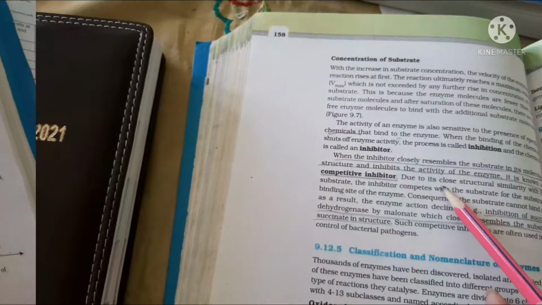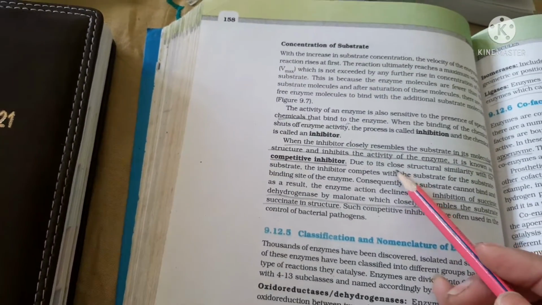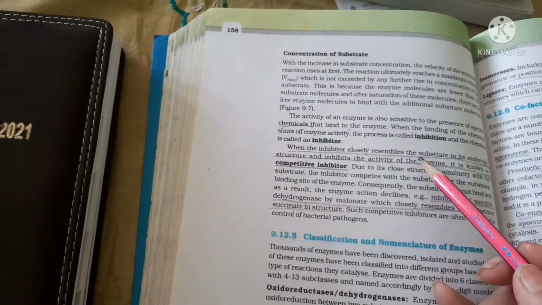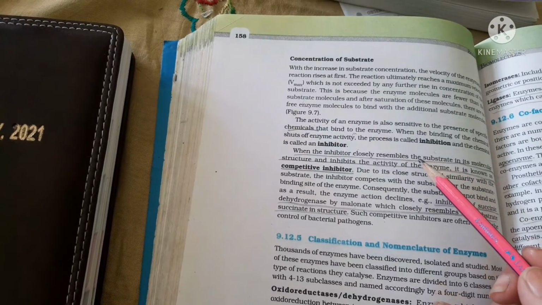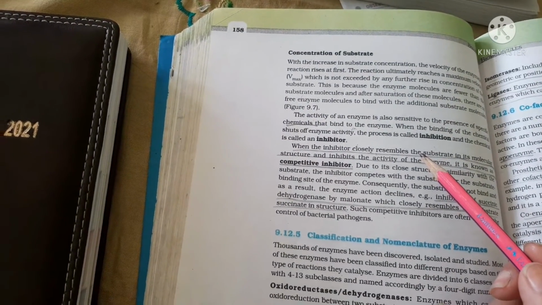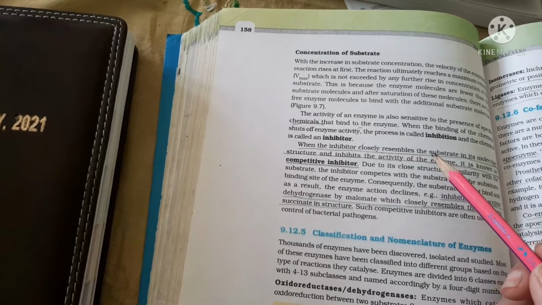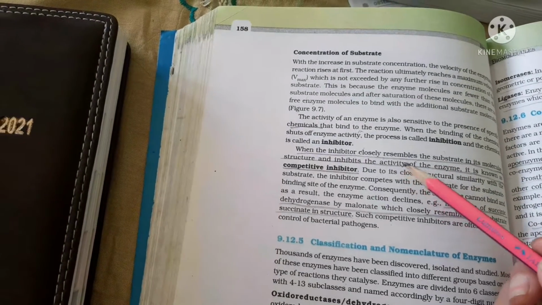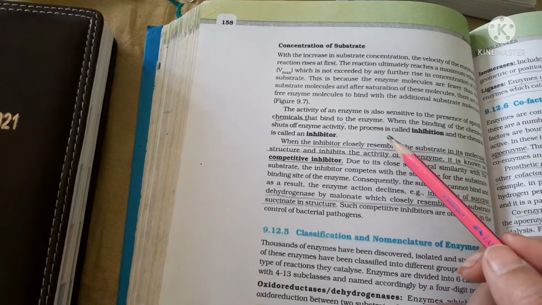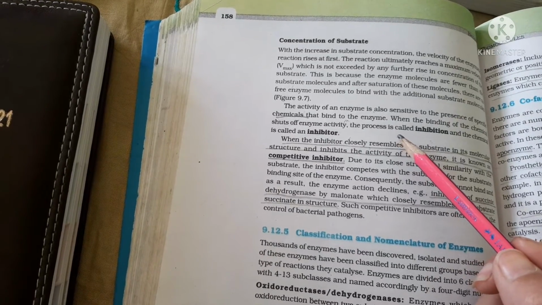Okay. Other than temperature, pH and substrate concentration, the presence of some specific chemicals may also affect the enzyme activity, or may affect the binding of the enzyme with the substrate.